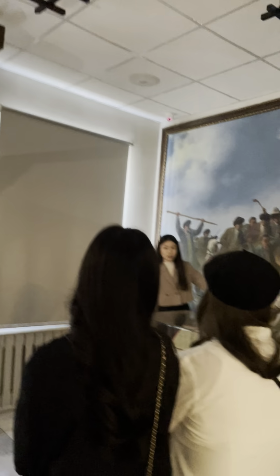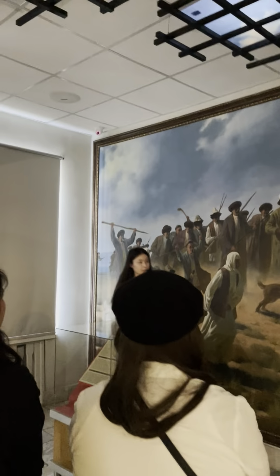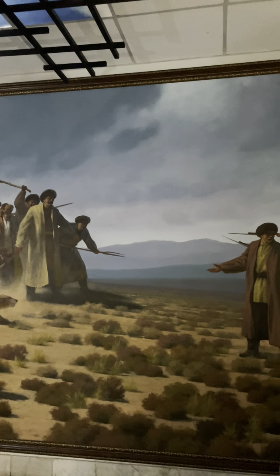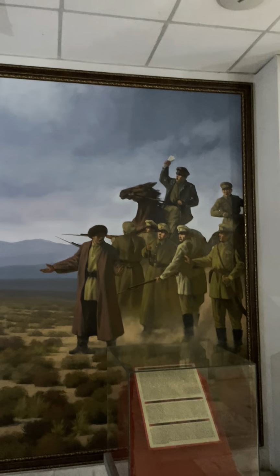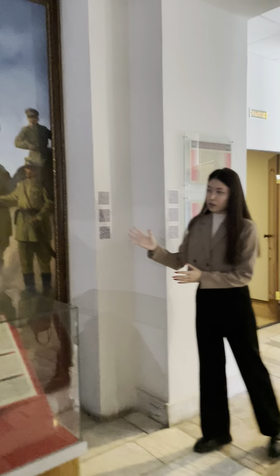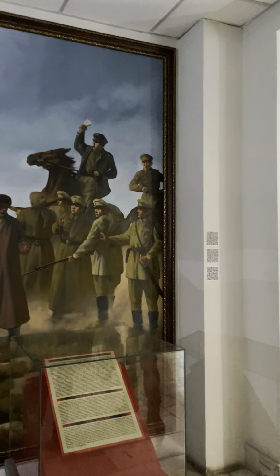If you pay attention to the wall, you will see the painting dedicated to Bakhti's rebellion in Karpelynskaya region. In the 1930s to 1940s, in Kazakhstan there were about 300 rebellions, and there are presented names of the members of Bakhti's rebellion.